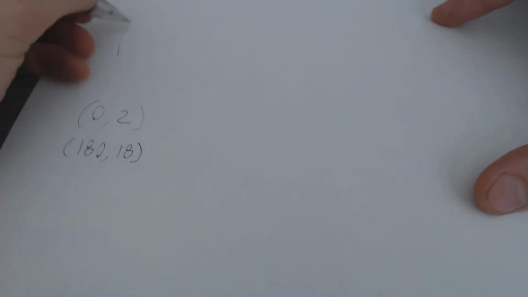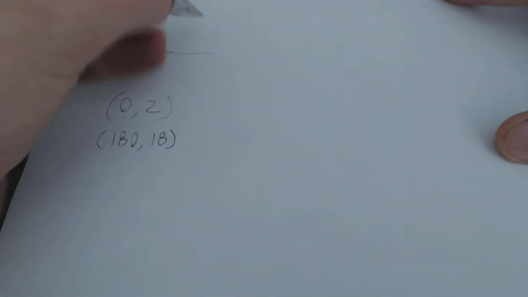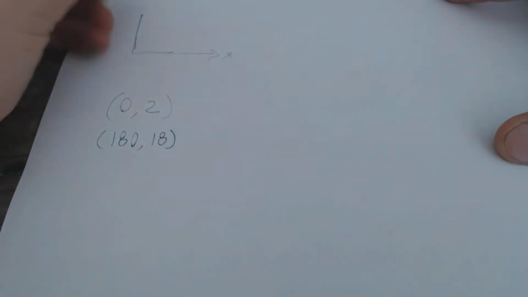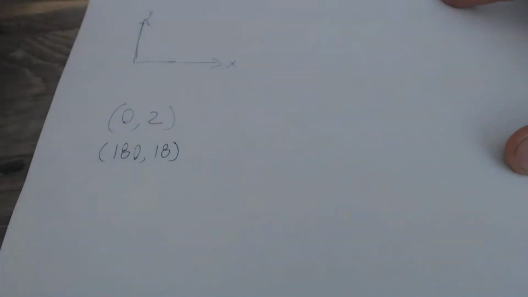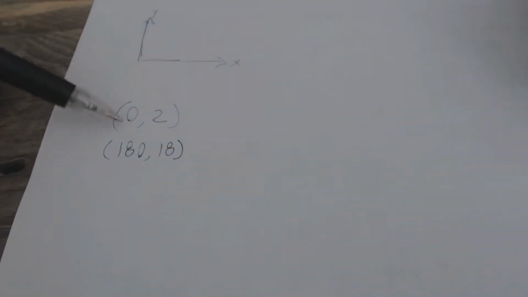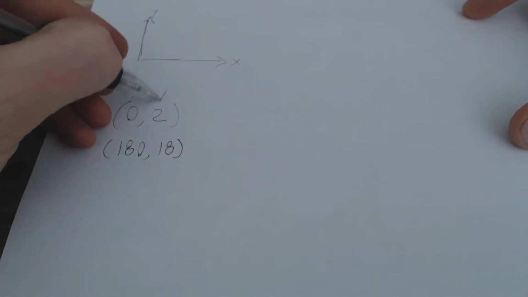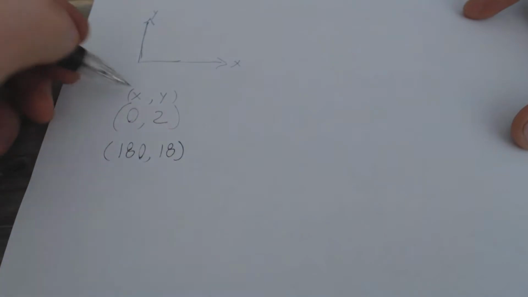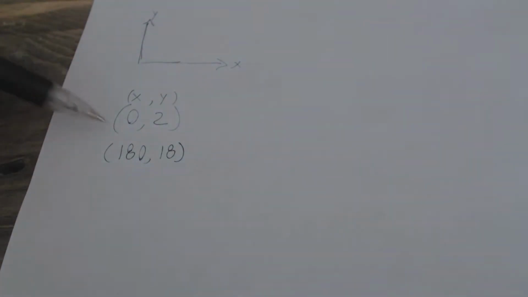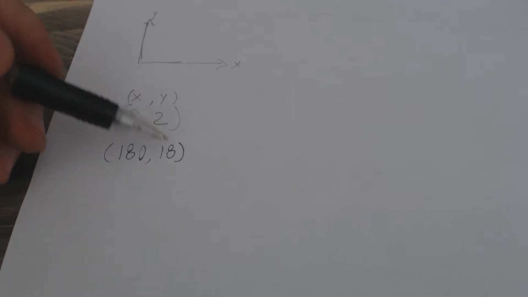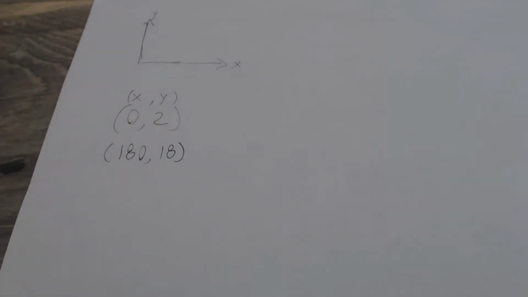Now remember, when you're graphing on an xy plane, so in this direction is x and this direction is y, remember that the first number is associated with x and the second number is associated with y when you're just talking about your points. So our angles will be our x and our duty cycle numbers will be our y.